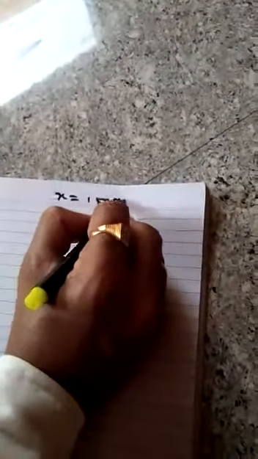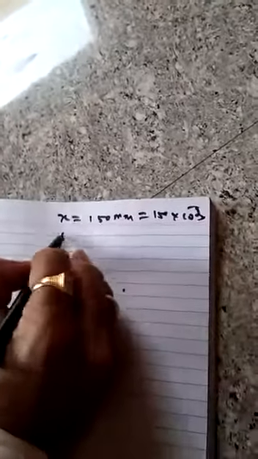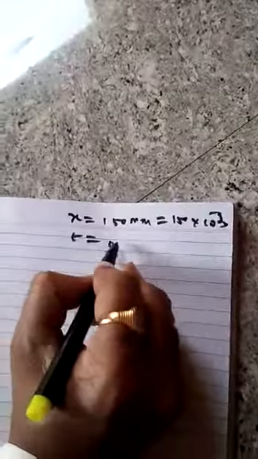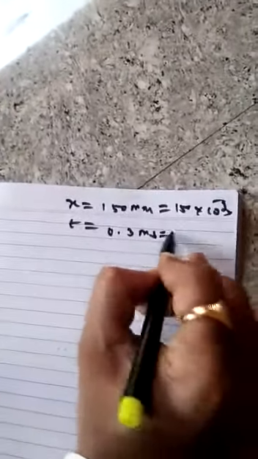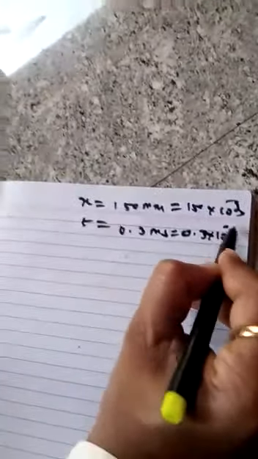Very easy, same as before. The distance given is 150 millimeter, which means 150 into 10 to the power minus 3 meter. The time given is 0.3 millisecond, which means 0.3 into 10 to the power minus 3 second. Then, we know that Vs is x by t. You can substitute the values, or substitute directly.